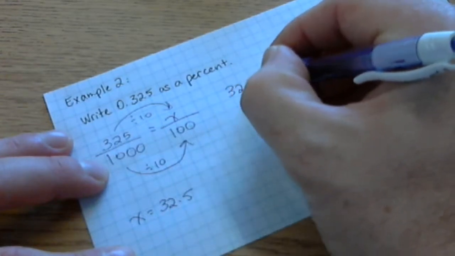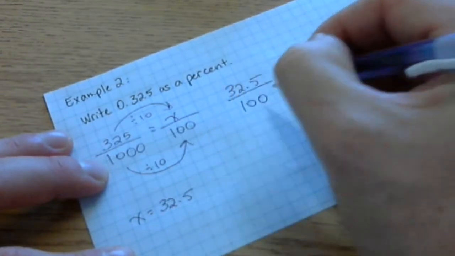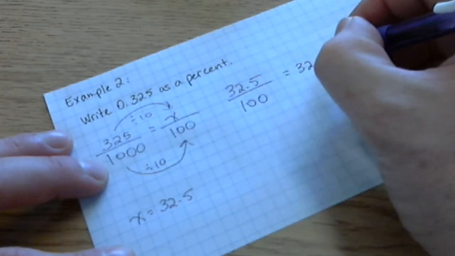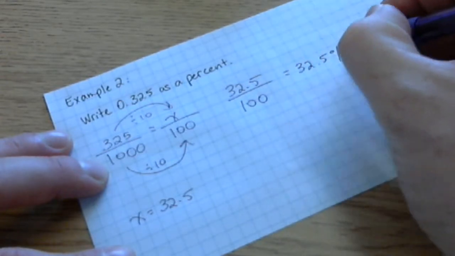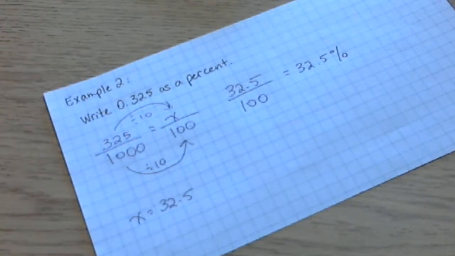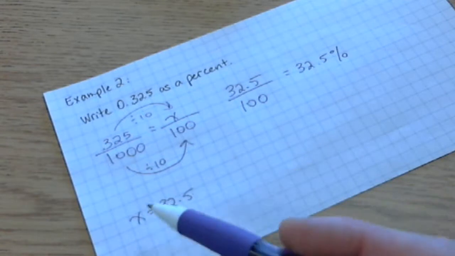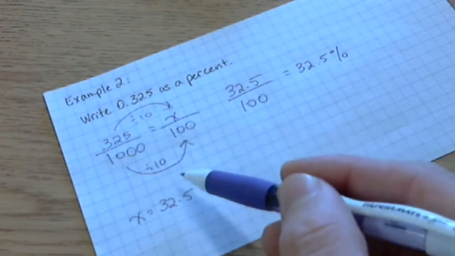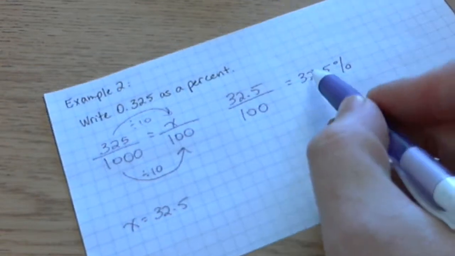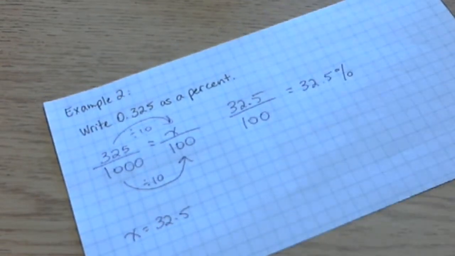So it becomes 32.5 out of 100, which just equals 32.5%. Okay? So again, proportions, find the missing number, use the scale factor to convert a fraction, or sorry, in this case, a decimal to a percent.